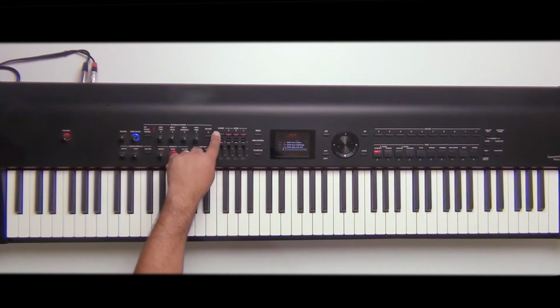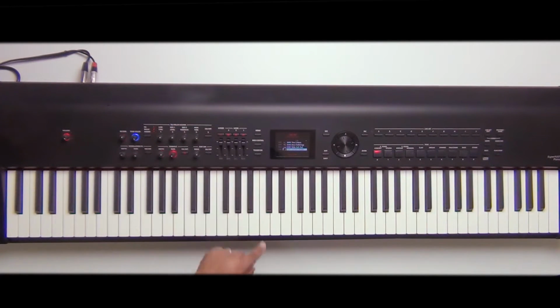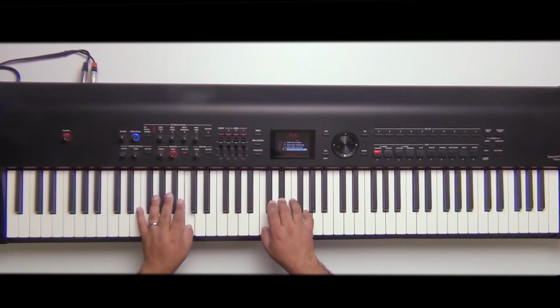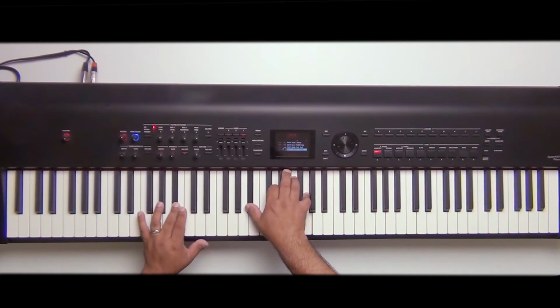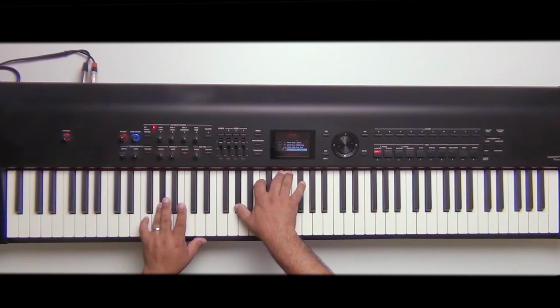I'll go ahead and bring the piano back in, and I'll have all 4 tones at the same time, simultaneously. So as you see, it was very easy to go in there and layer up to 4 internal tones in the RD-800. Now let's go ahead and save it.